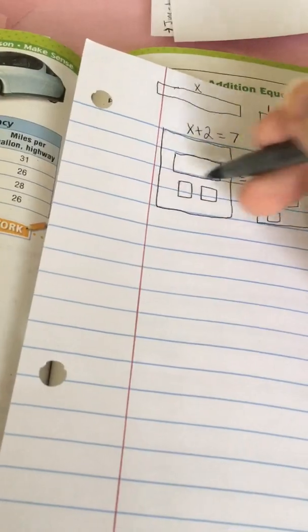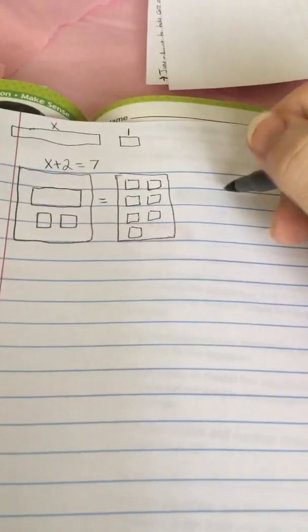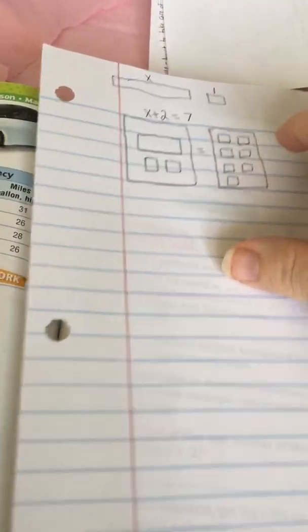We can see that in order to get our x tile by itself, we need to take away our 2 1 tiles. But what we do on the left, we have to do on the right. Let me redraw it over here.